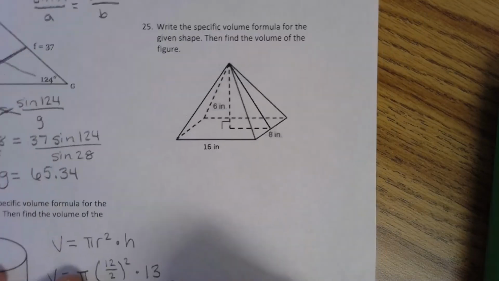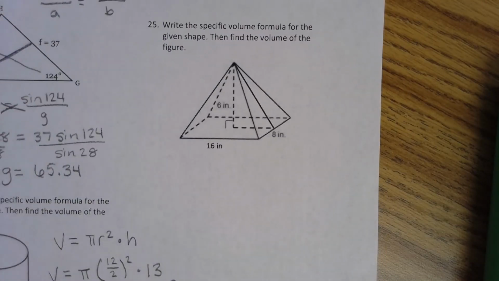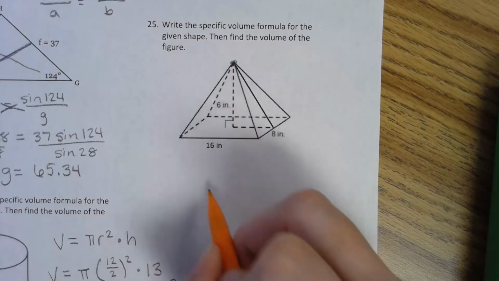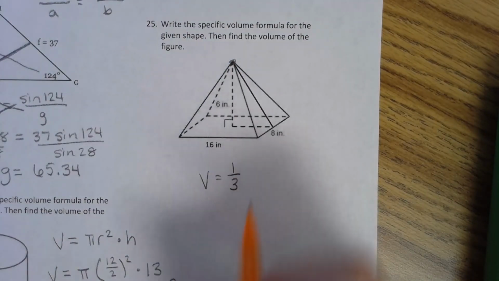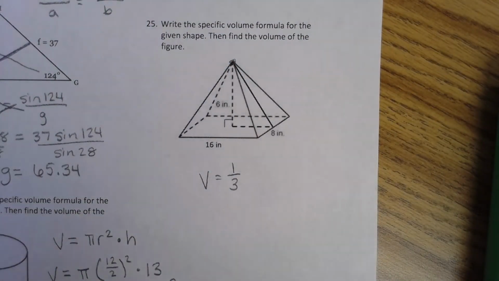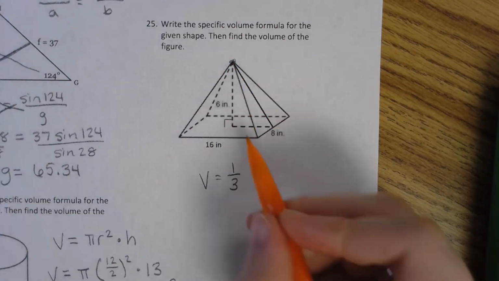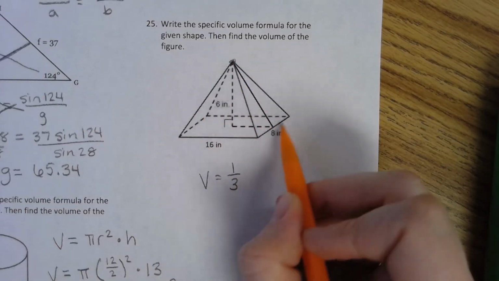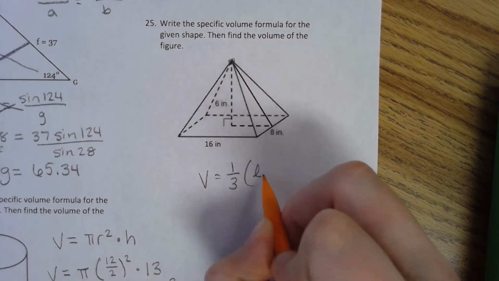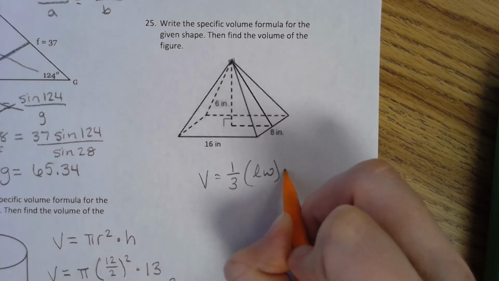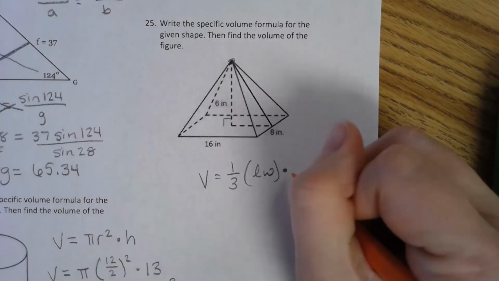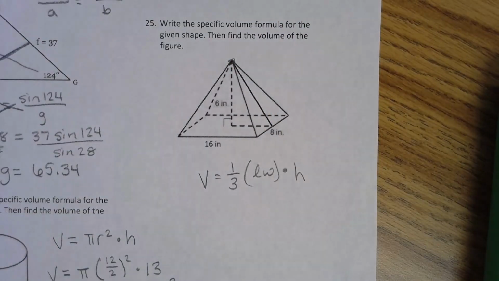And finally, for our last one here, we're going to write the specific volume formula for the given shape. Then, of course, use that to find the volume of the figure. So this is a pyramid, so we will need to start with the 1/3. A volume of the pyramid is 1/3 the volume of its prism. So 1/3, because it is a pyramid. Look at the base. That is a rectangle, so we'll need length times width, and then we'll multiply it times the height of that pyramid to make it three-dimensional.